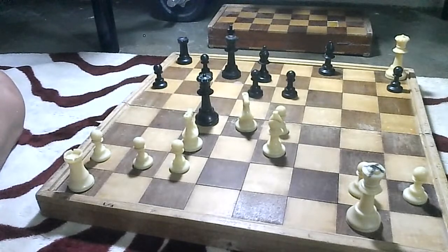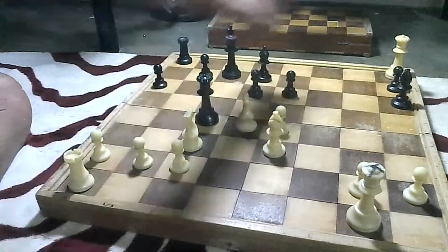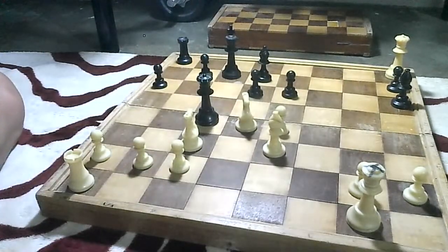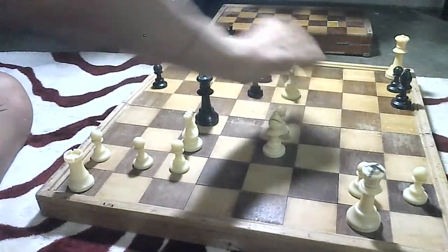The reply of black: bishop h6, attacking the bishop and at the same time attacking the queen. But the white attack also the king of black by knight h check.